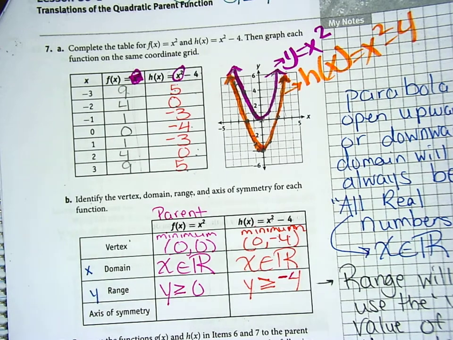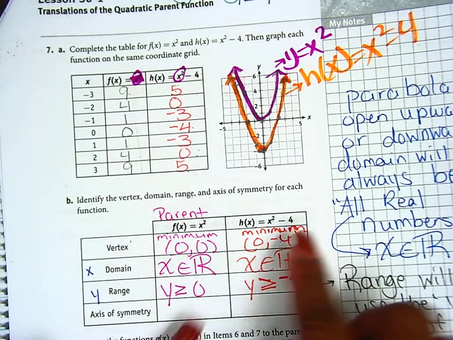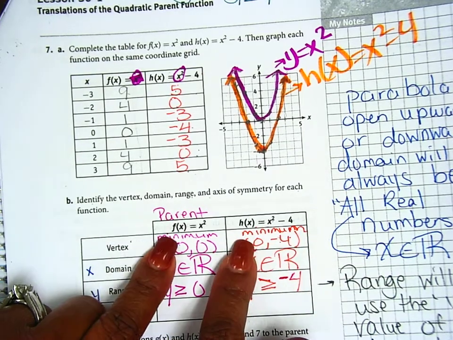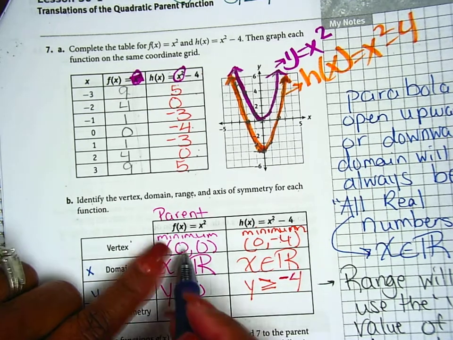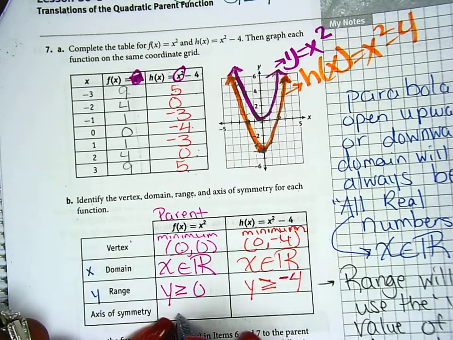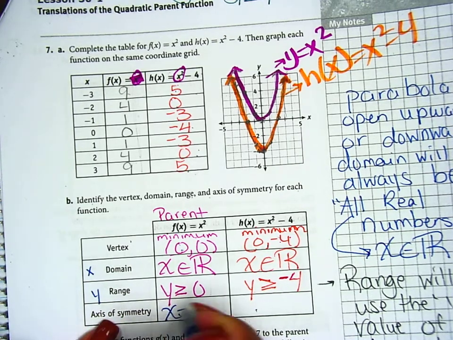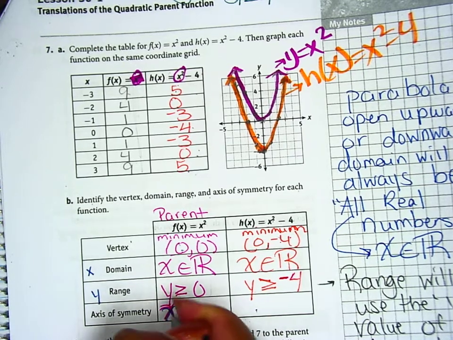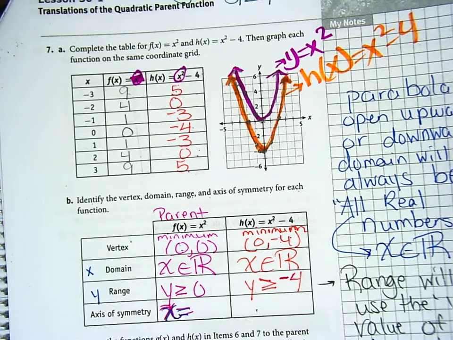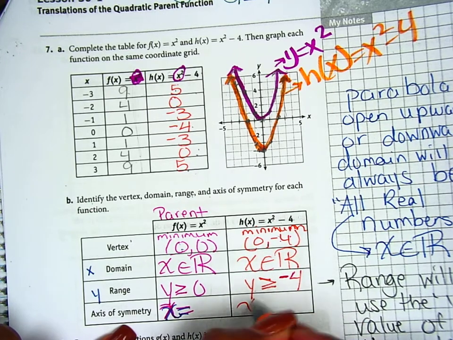Now the axis of symmetry. Another thing, look, the vertex is very important, because we'll use the vertex to find the axis of symmetry. The x value of the vertex belongs here for the axis of symmetry. So the axis of symmetry means x equals. And the same thing for the h of x function, it's going to be x equals.